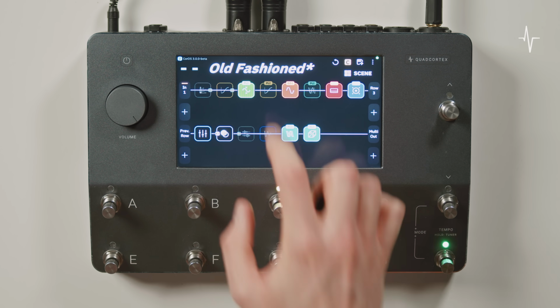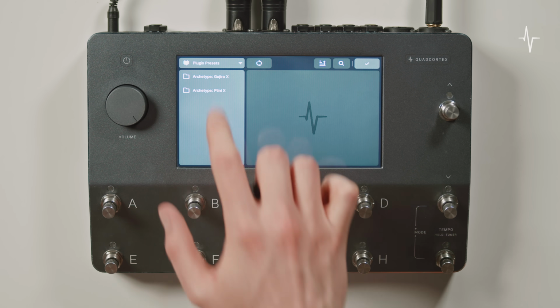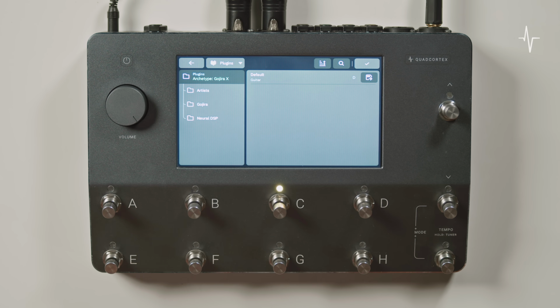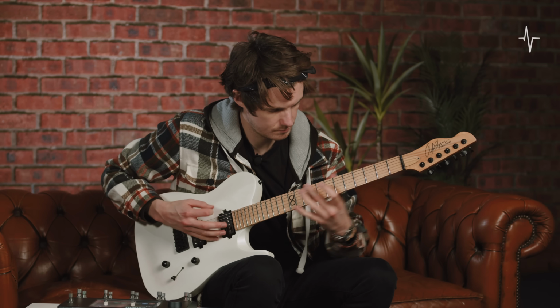Now let's take a look at Archetype Gojira X in Quad Cortex. So I'm going to go back to the directory. At the top left, go back, select Archetype Gojira X, and choose the default preset. So as you can see here, all of the devices in Archetype Gojira X are now in the grid as individual blocks. So here's the default preset from Archetype Gojira X. Here's how it sounds.